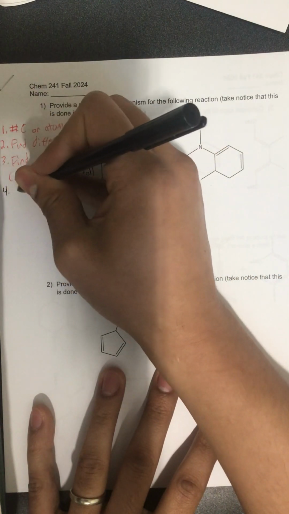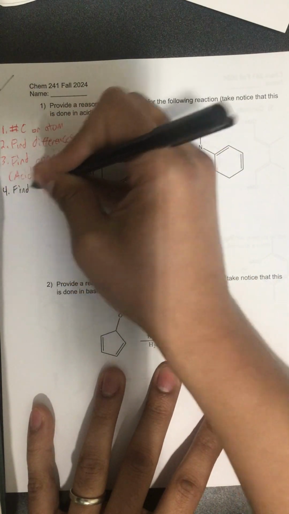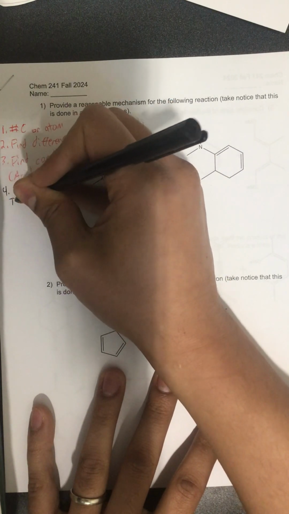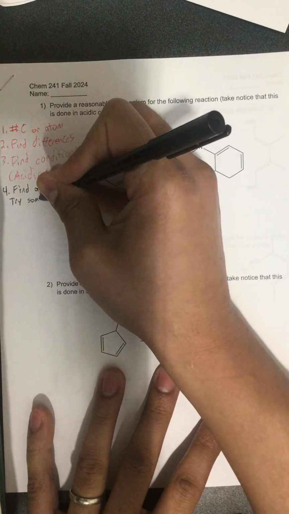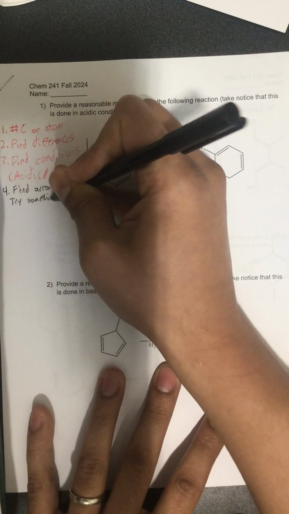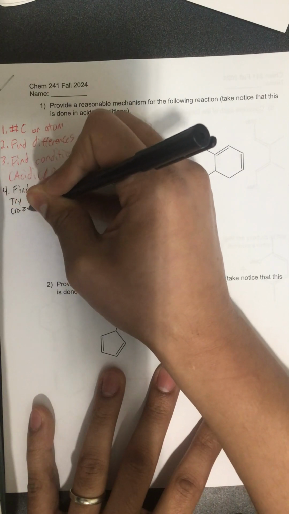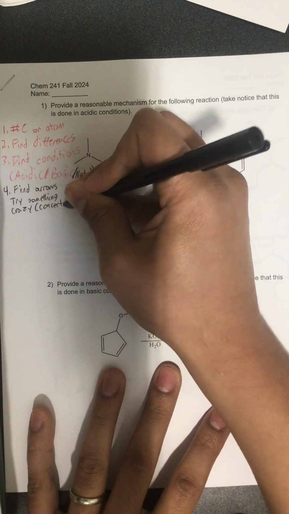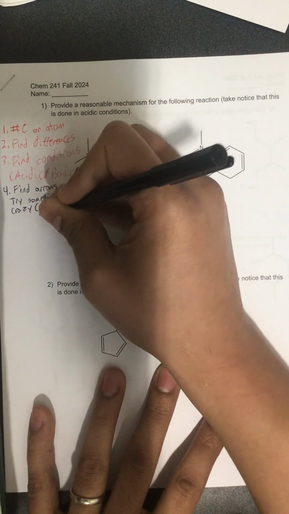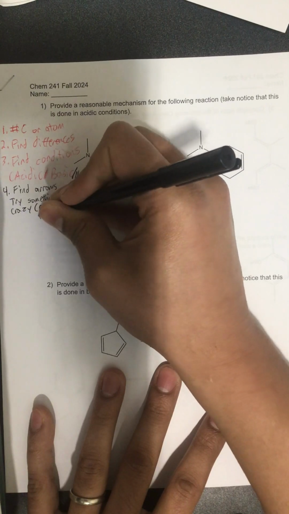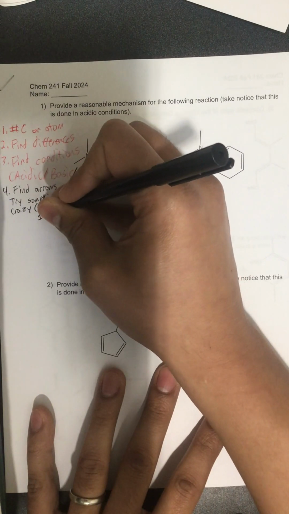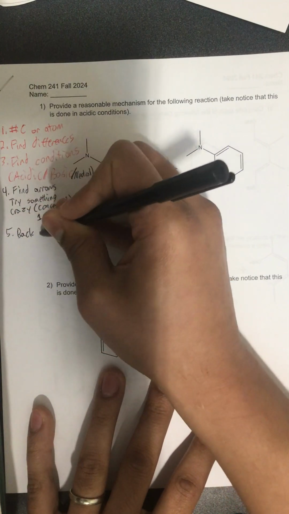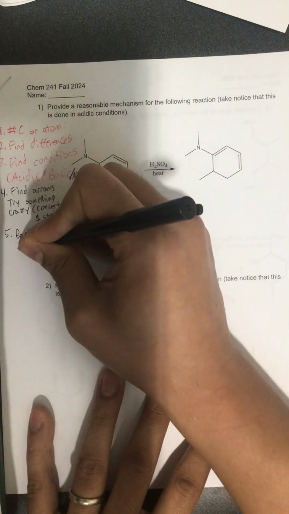And then four, I try to find my mechanistic arrows, which in discussion I said, try something crazy. And I do that by trying to pretend like it's concerted, or one step. And then finally, you back it out stepwise.